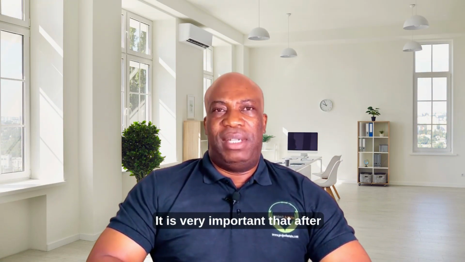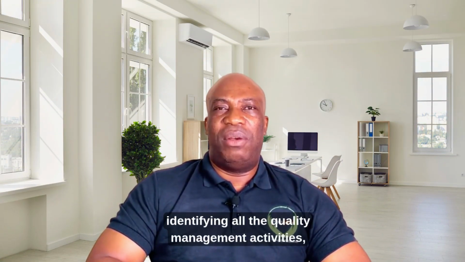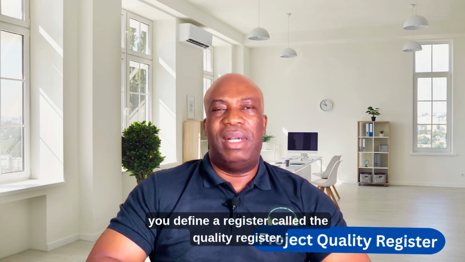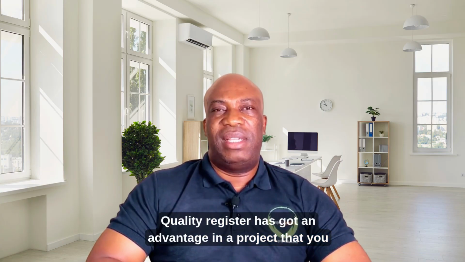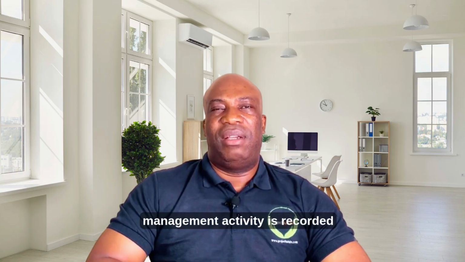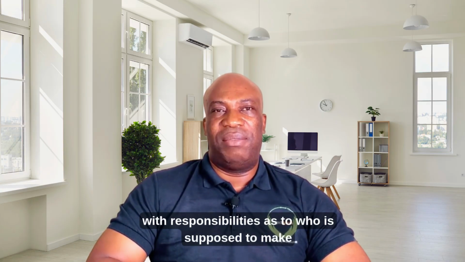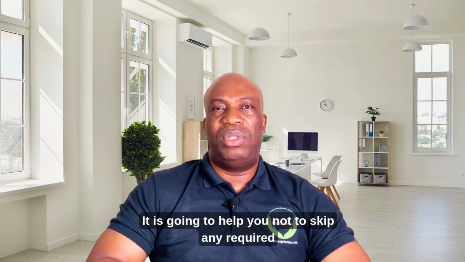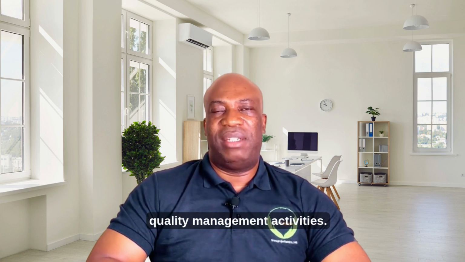It is very important that after identifying all the quality management activities, or when you have completed your quality management strategy, you define a register called a quality register. The quality register has an advantage in a project: you have to make sure that each and every quality management activity is recorded with responsibilities as to who is supposed to make sure it's done. It is going to help you not to skip any required quality management activities.